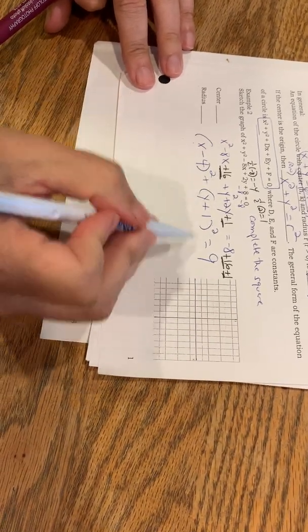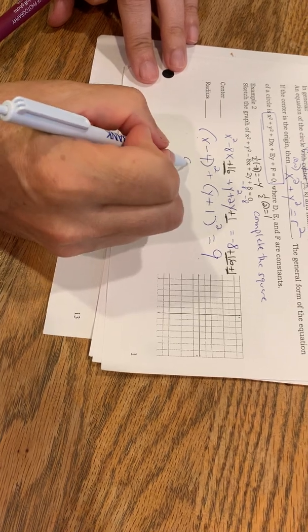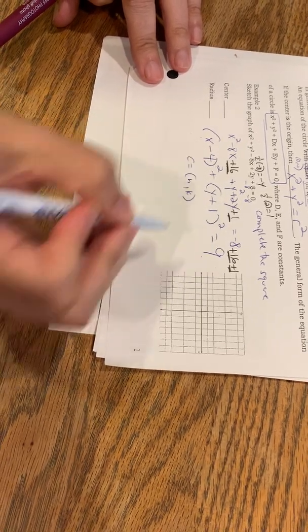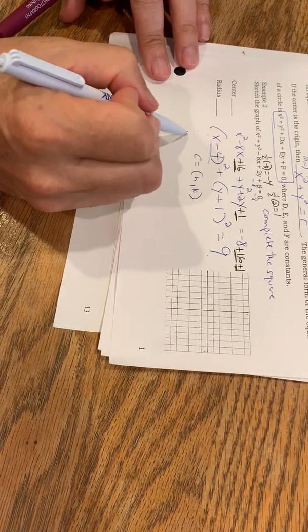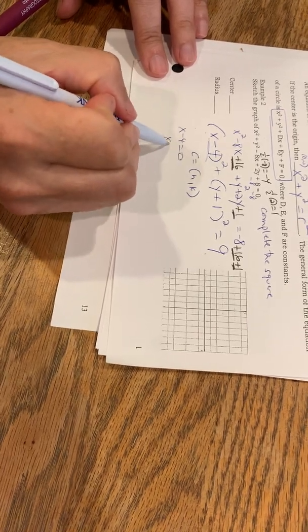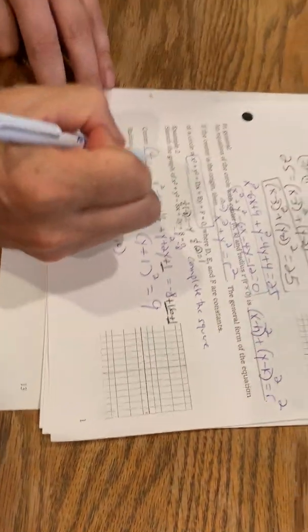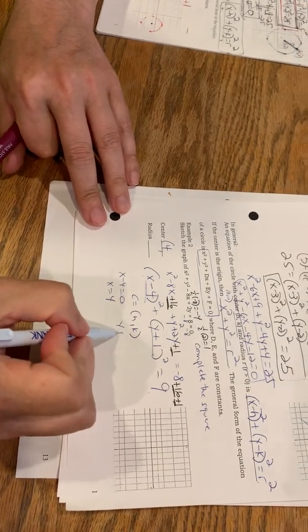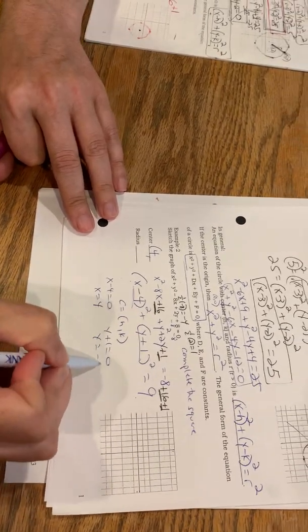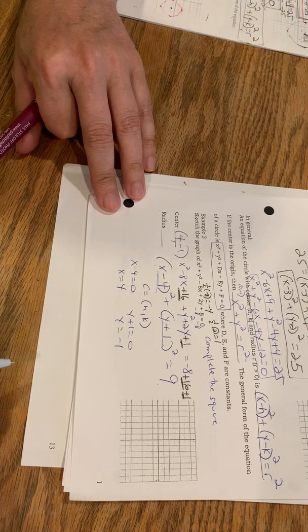So this is in standard form. Again, the center is (h, k), so I just take the opposite. If I said x minus 4 equal to 0, I get 4. It's the x coordinate of the center. If you set y plus 1 equal to 0, you get negative 1. That's the y coordinate of the center.